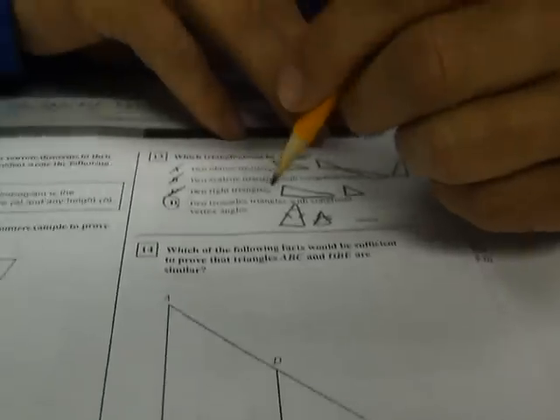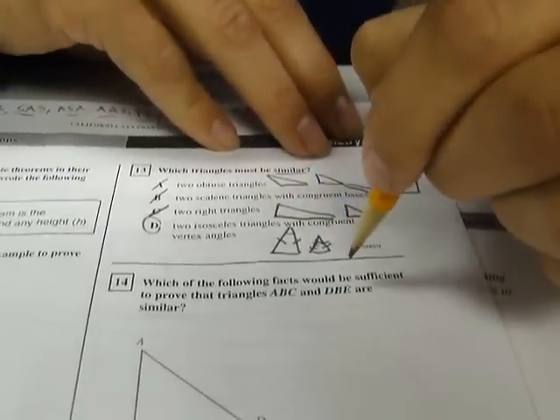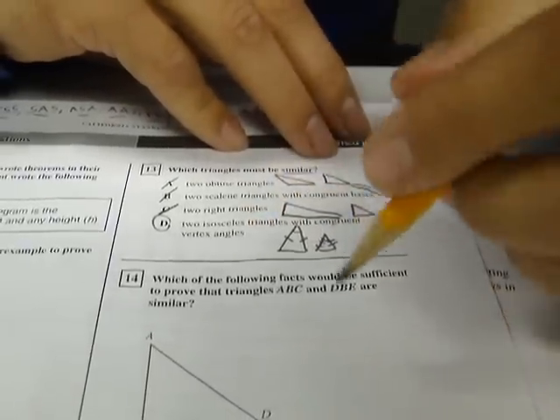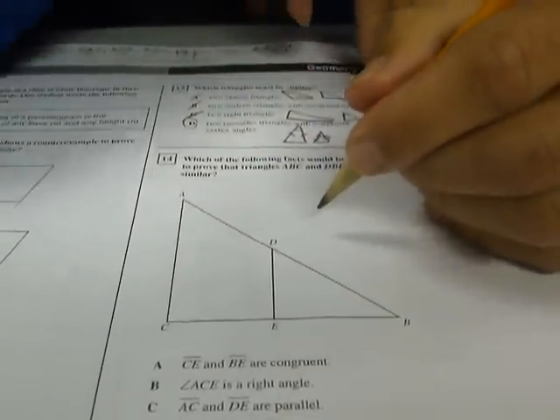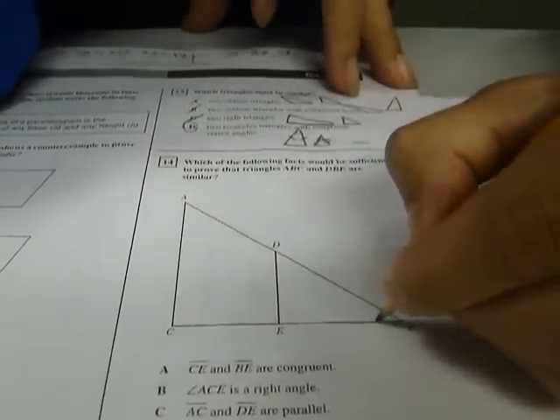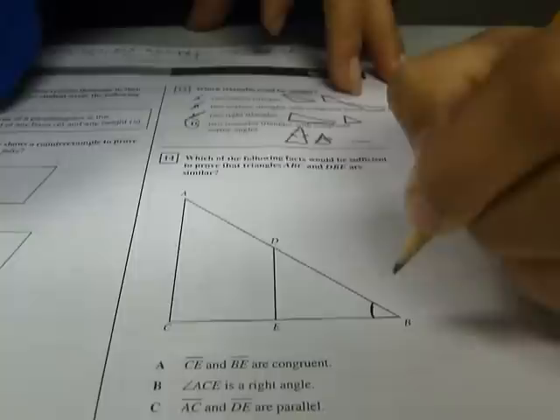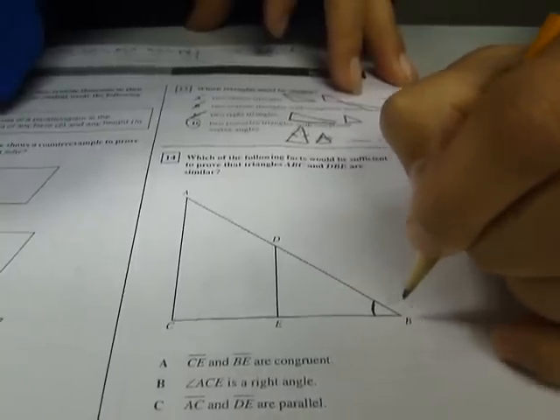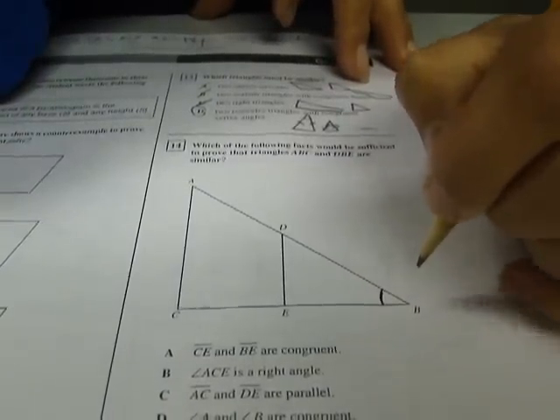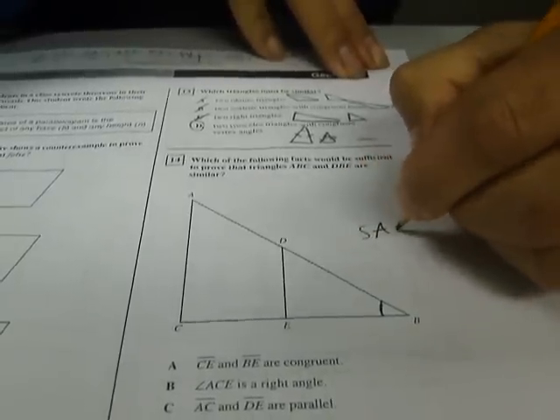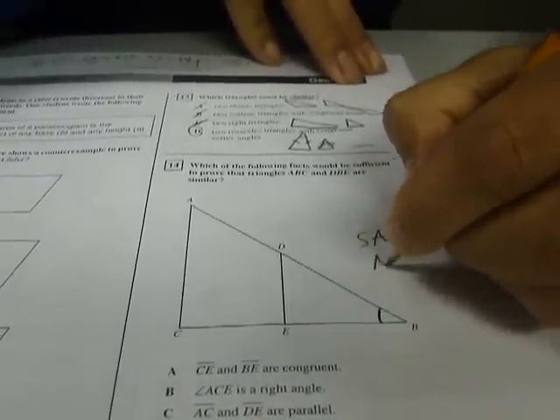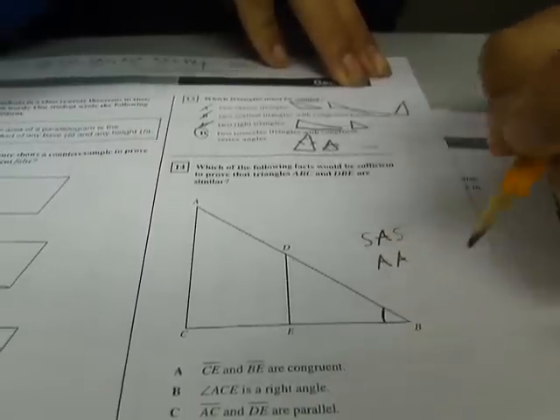Okay. Which of the following facts would be sufficient to prove the triangle ABC and triangle DBE are similar? So here's ABC, here's DBE. What we need to notice is that they contain the same angle. Angle ABC is in both triangles, therefore we already have one angle. So we're probably looking for side, or angle, because we're given one angle.